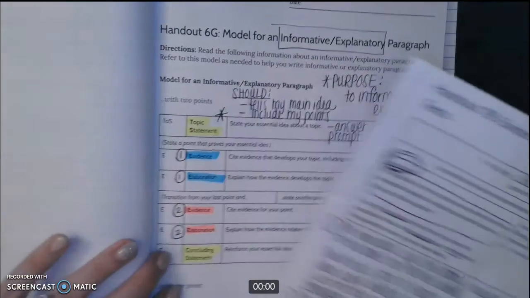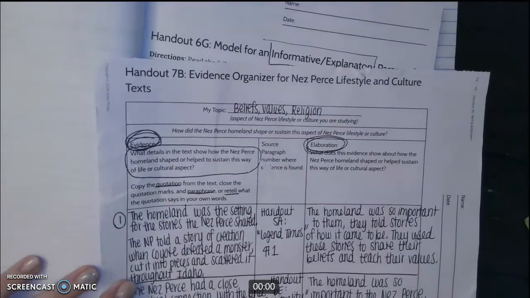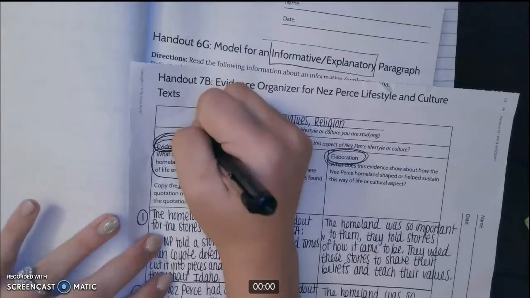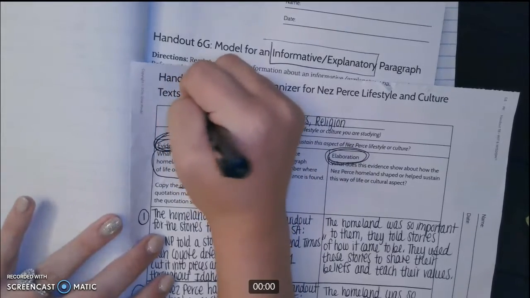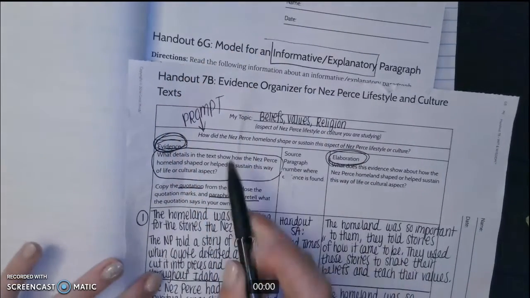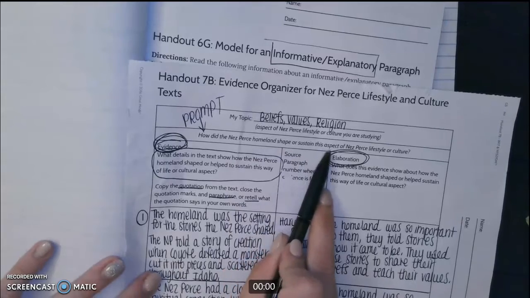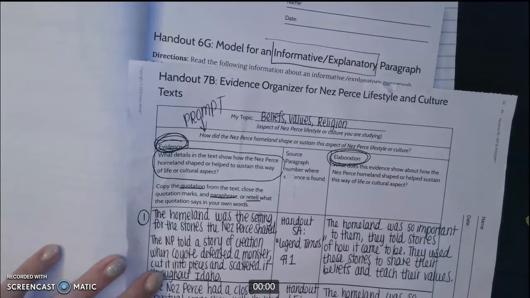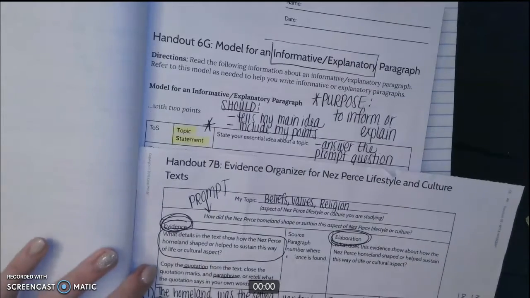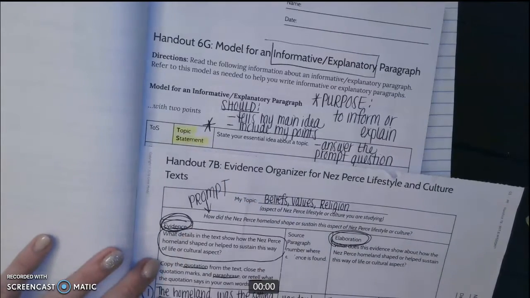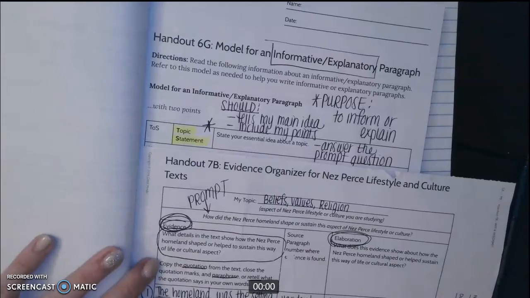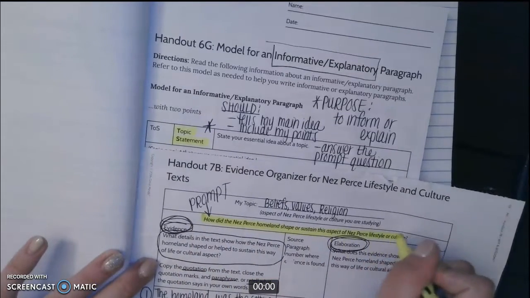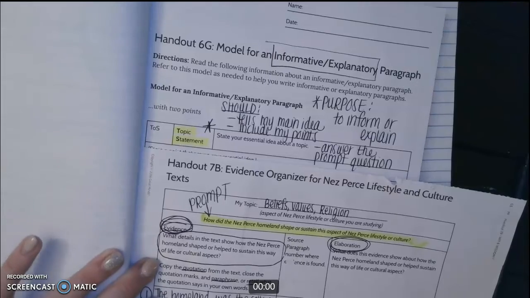So we have planned for an informative question. Here is our prompt. The prompt is the question that we're answering. Here's our prompt. How did the Nez Perce homeland shape or sustain this aspect of Nez Perce lifestyle or culture? So when I start to write, I know that my topic statement has to restate this question in the answer. So I'm going to highlight this because this has to be a part of my introduction.